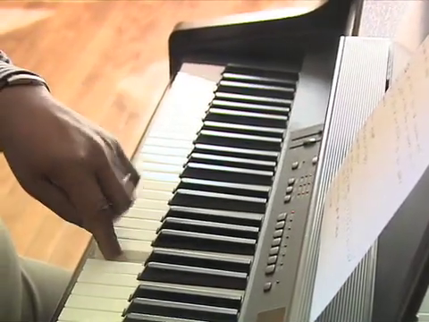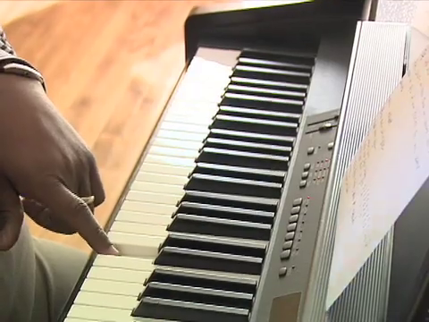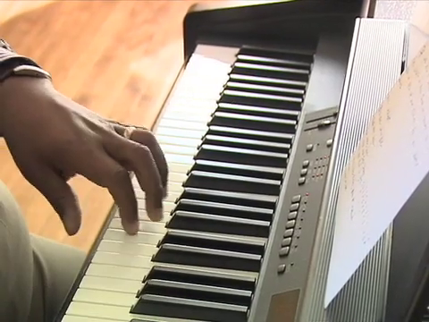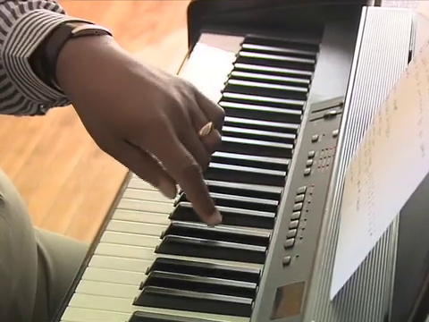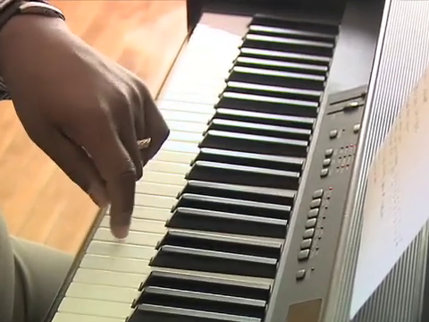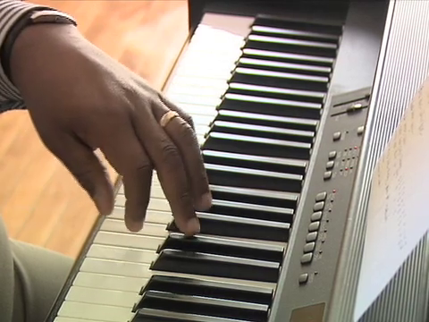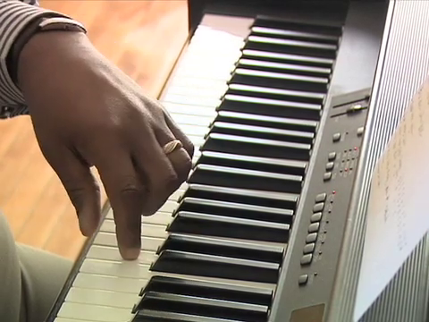So from C to D, that's a whole step because it involves 3 notes. See, there's a black key, which is the very next note. So that would be a half step, and then if you go up one more, that would be a whole step.